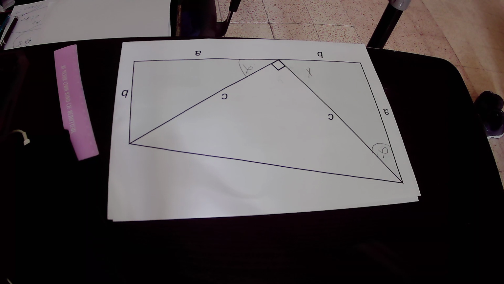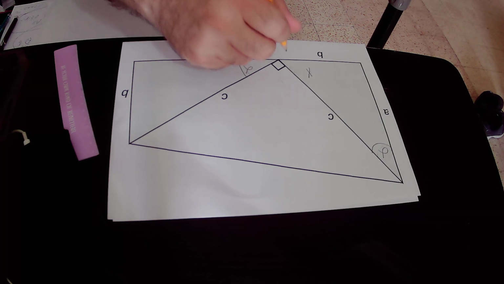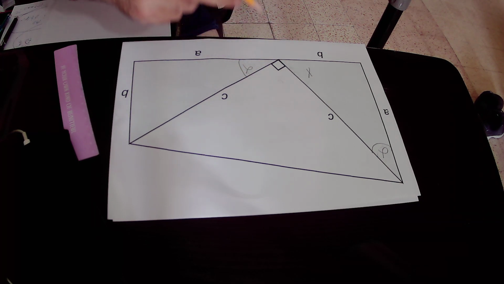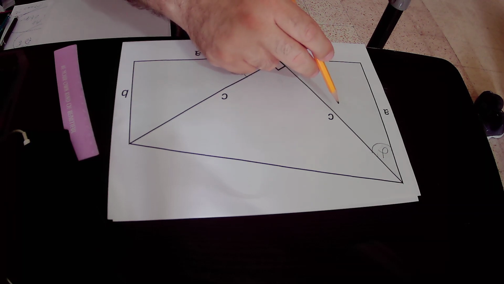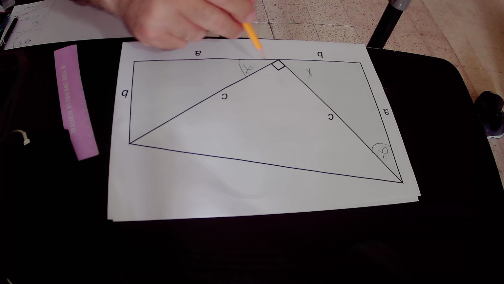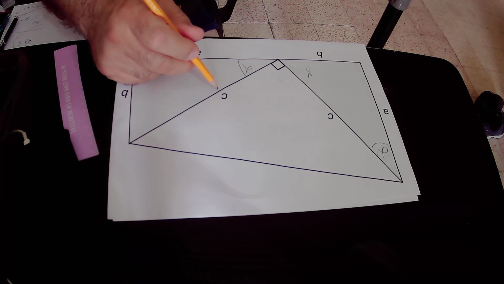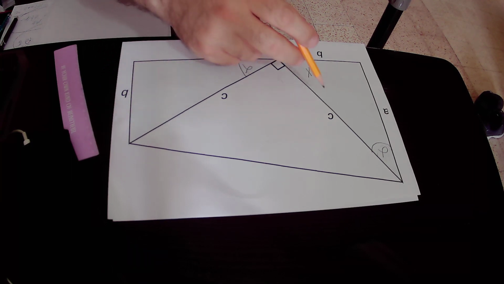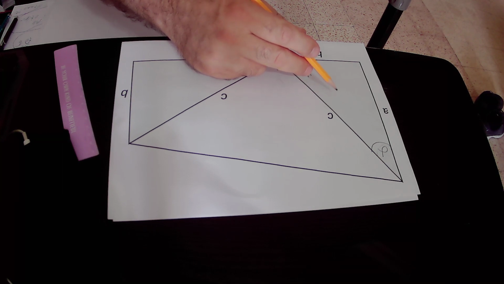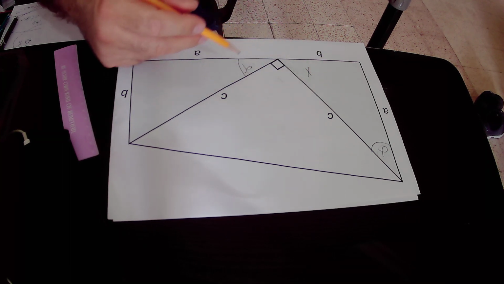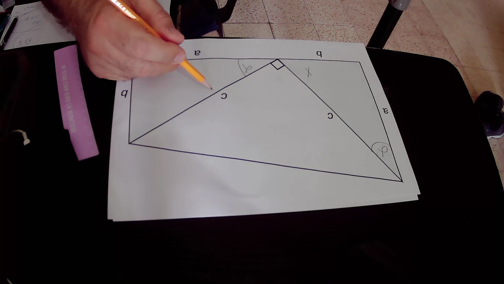Now we also label the angle between side C in the right triangle and side C in the left triangle.